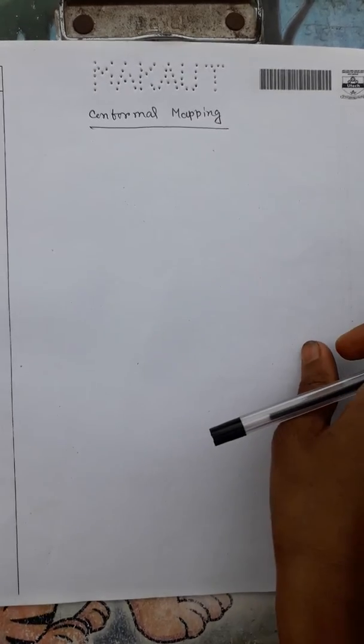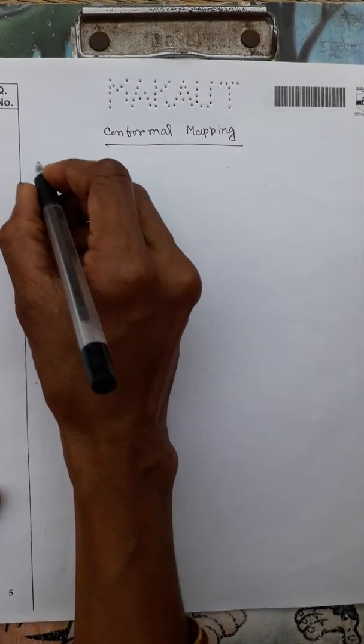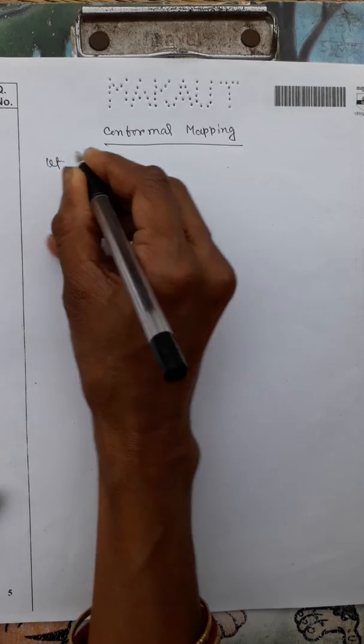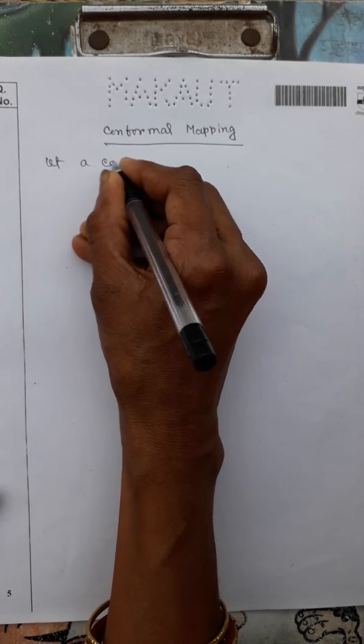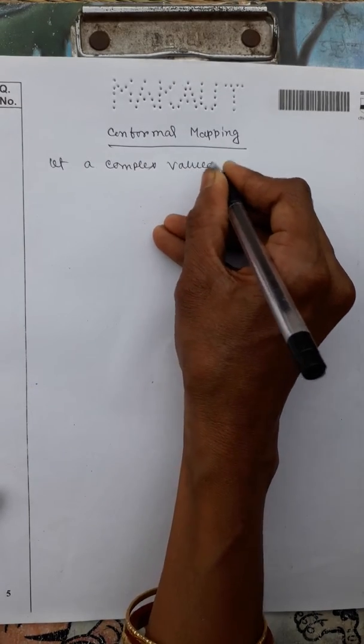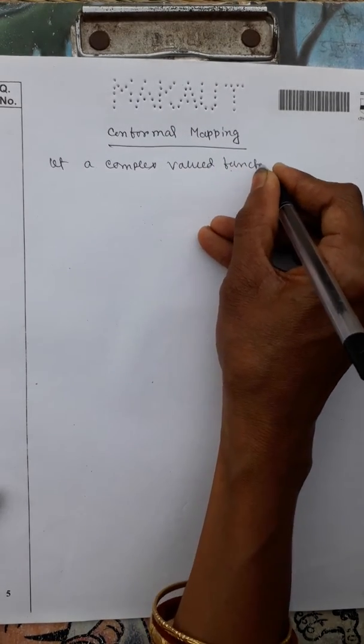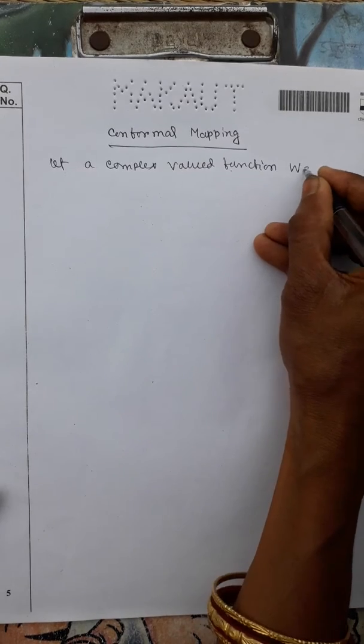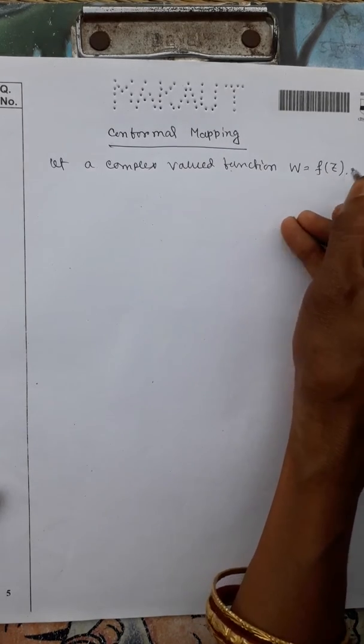Today's topic is conformal mapping. Let a complex valued function w = f(z).